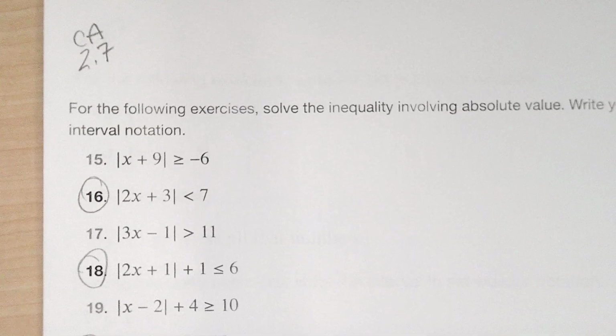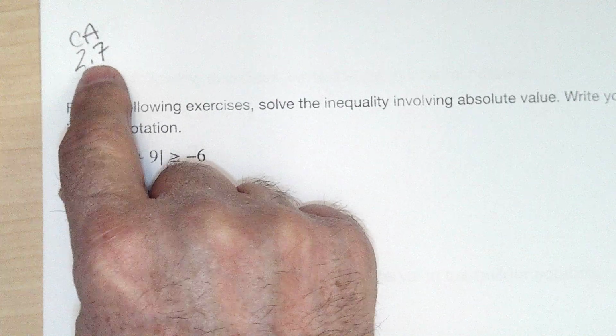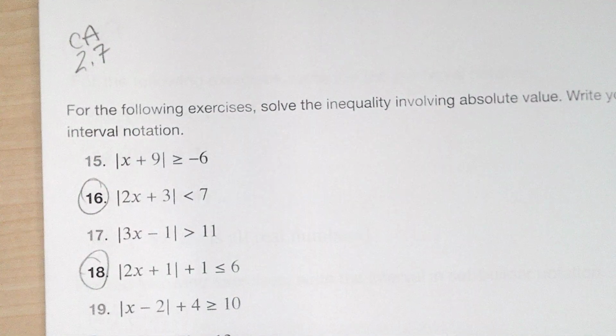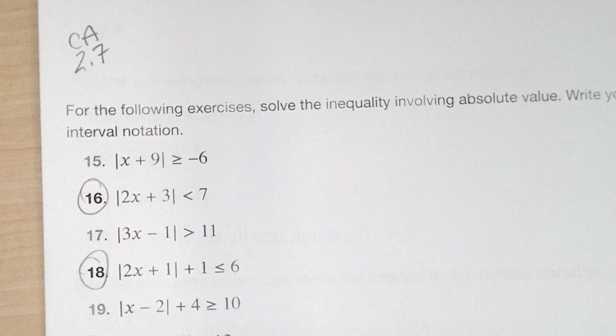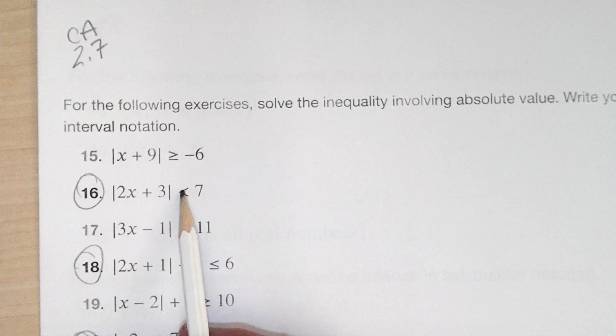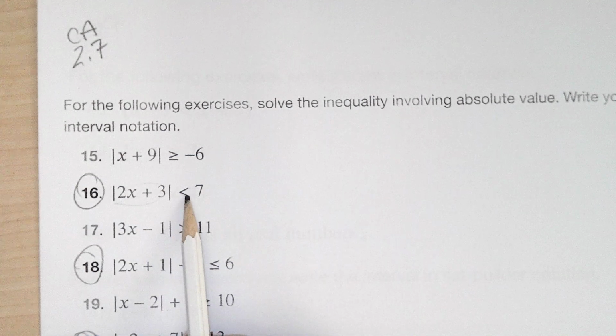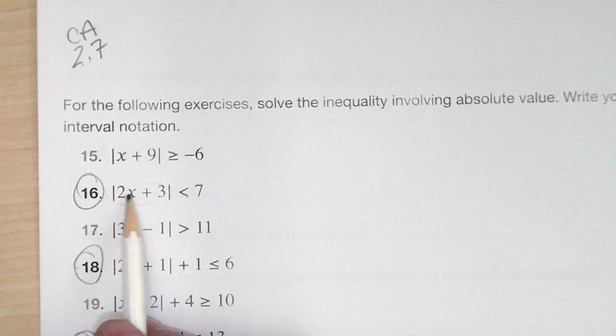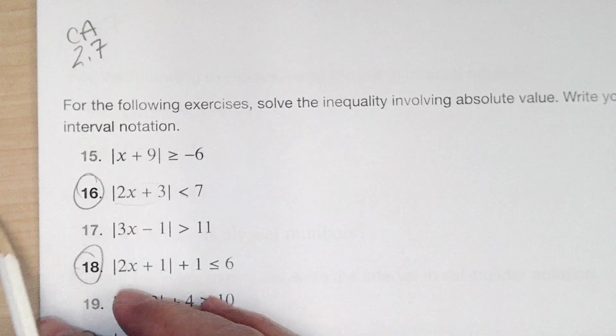Okay, we're going to do some problems from the college algebra book 2.7, these absolute values. Some of you are going to be retaking the test and had trouble with these, so I'm going to go through these. If it's an absolute value less than, then it can't go very big. It'll go over 7 or under -7.